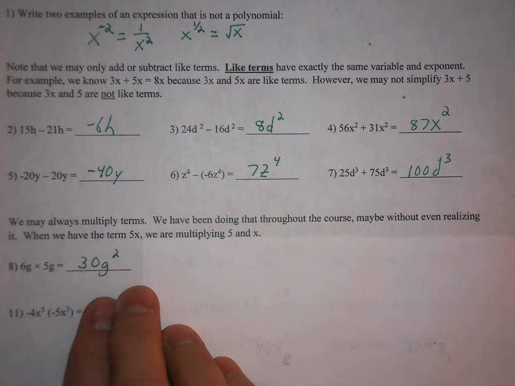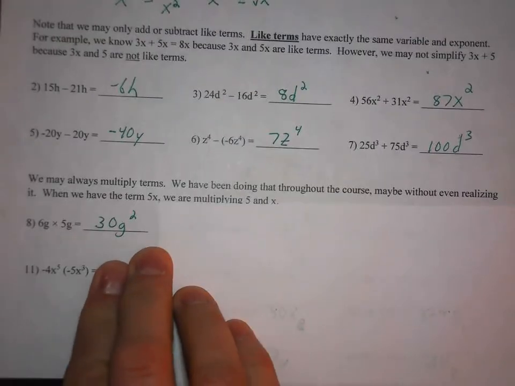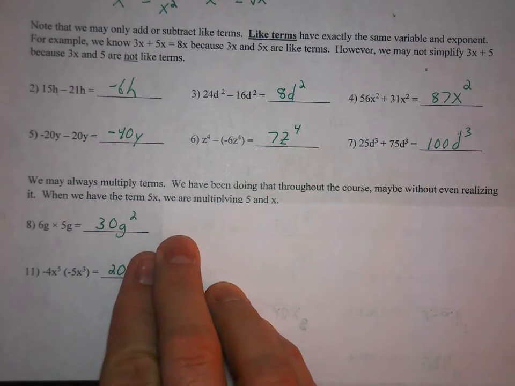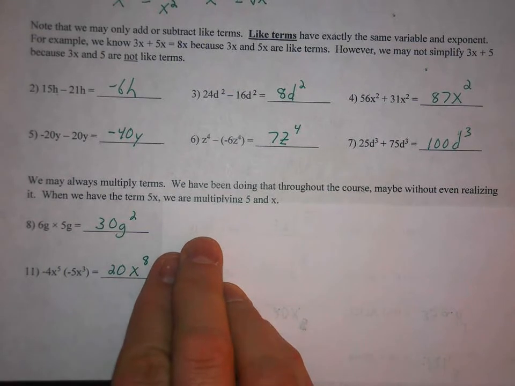Okay, in number 11, I'll just look at that one because it's right here. Again, pay attention to the exponents. We have negative 4x to the 5th times negative 5x to the 3rd. So negative 4 times negative 5 is positive 20. And then x to the 5th times x to the 3rd is x to the 8th.